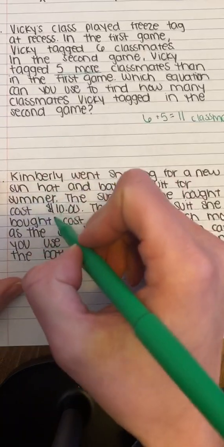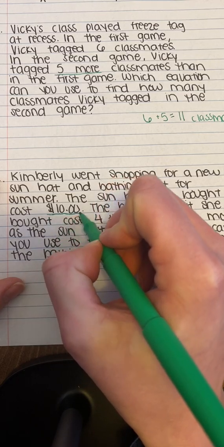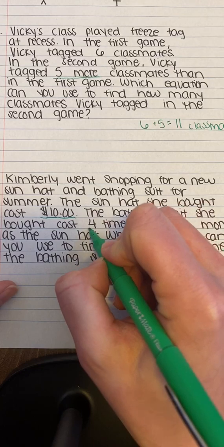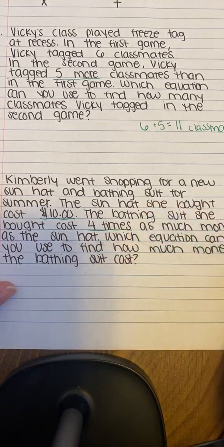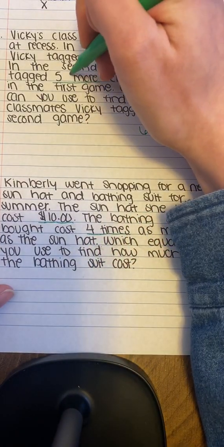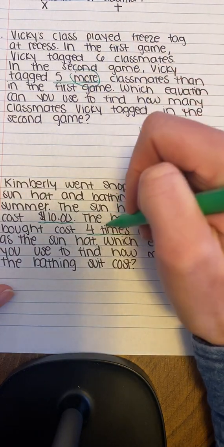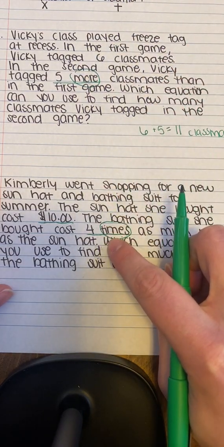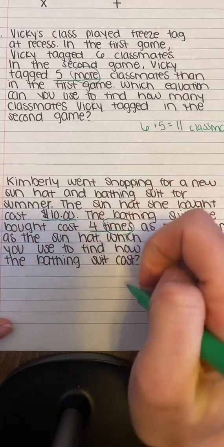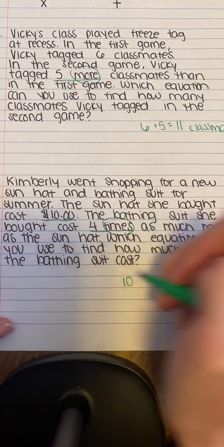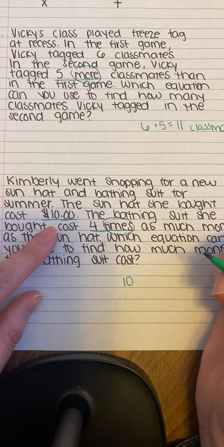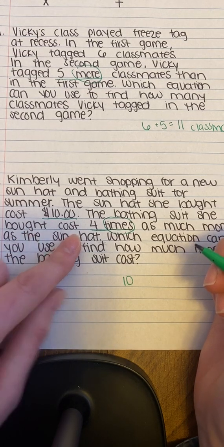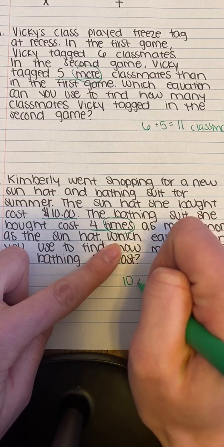So we know the sun hat cost a total of $10. And the bathing suit she bought cost 4 times as much. So here it says 5 more, and then here it says 4 times. So when we see times, we know that we're going to be using multiplication. So we're going to take the $10, that's how much the sun hat cost, and the bathing suit she bought cost 4 times as much.